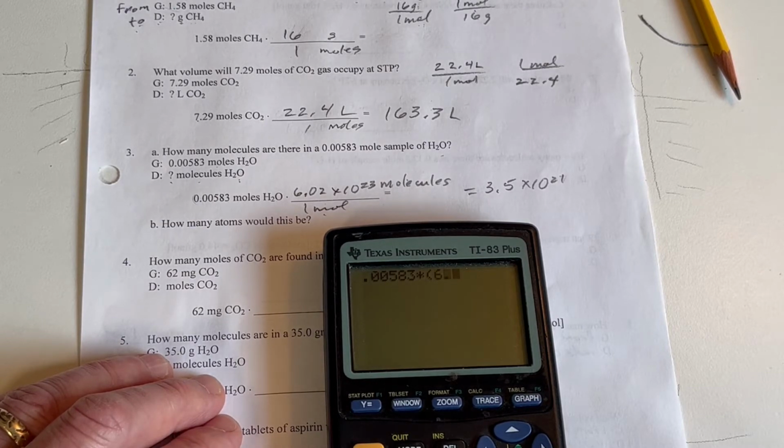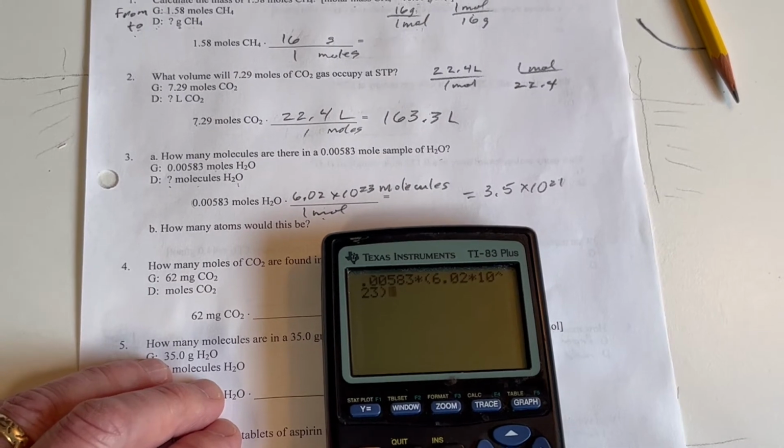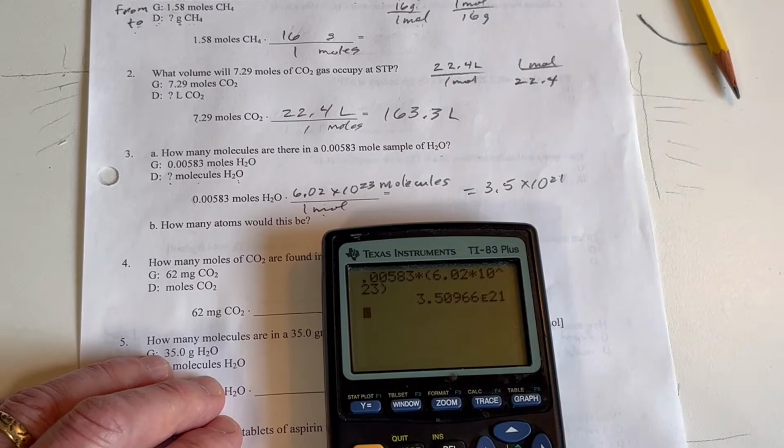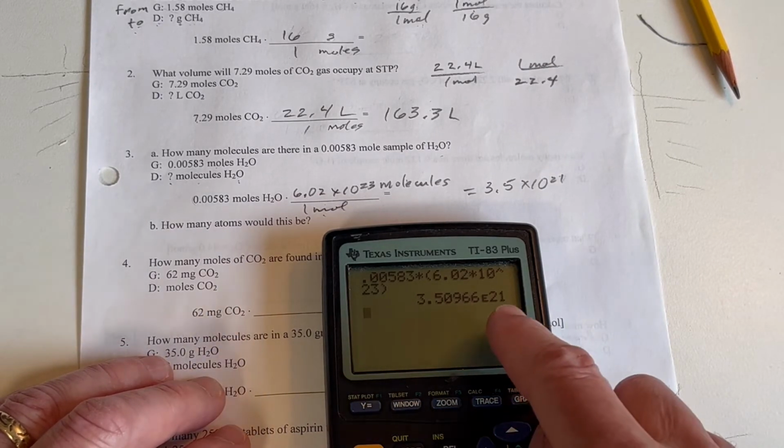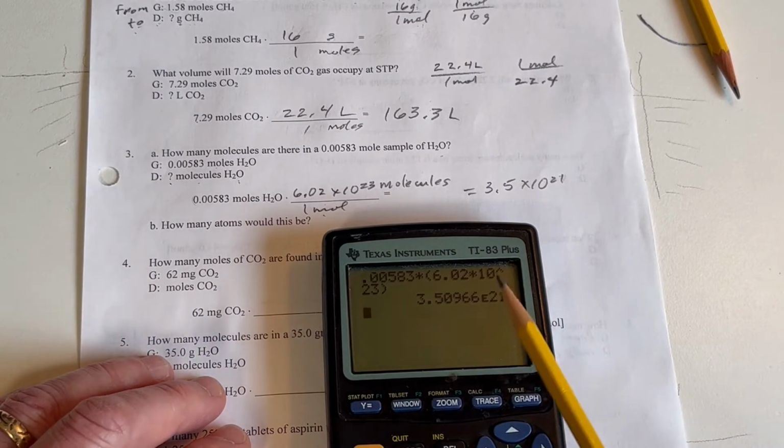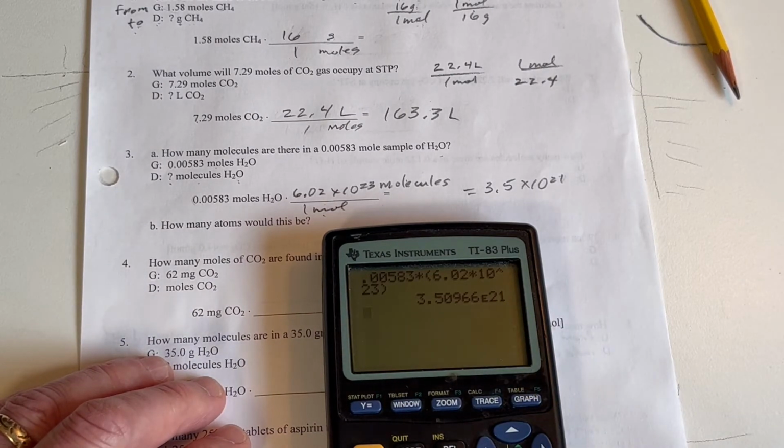So 6.02 times 10, and then I'm going to use this little key called the caret key, and that gives me my exponent 23, and then I close a parenthesis and hit enter. And I get the same answer now. 3.5 times 10 to the 21st. So the E there means times 10 to the 21.